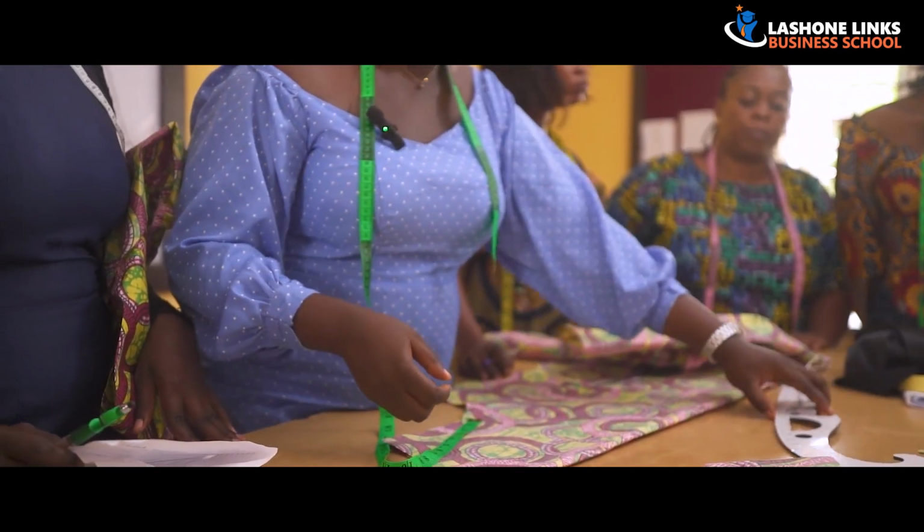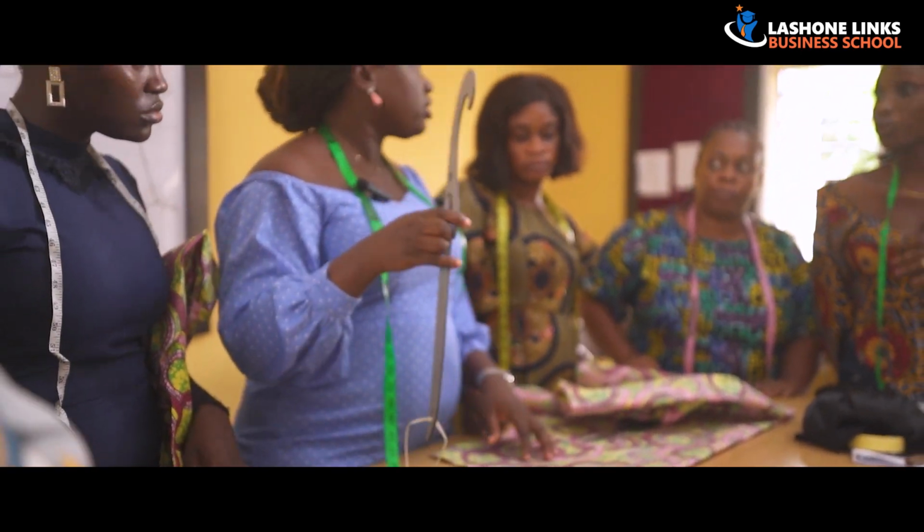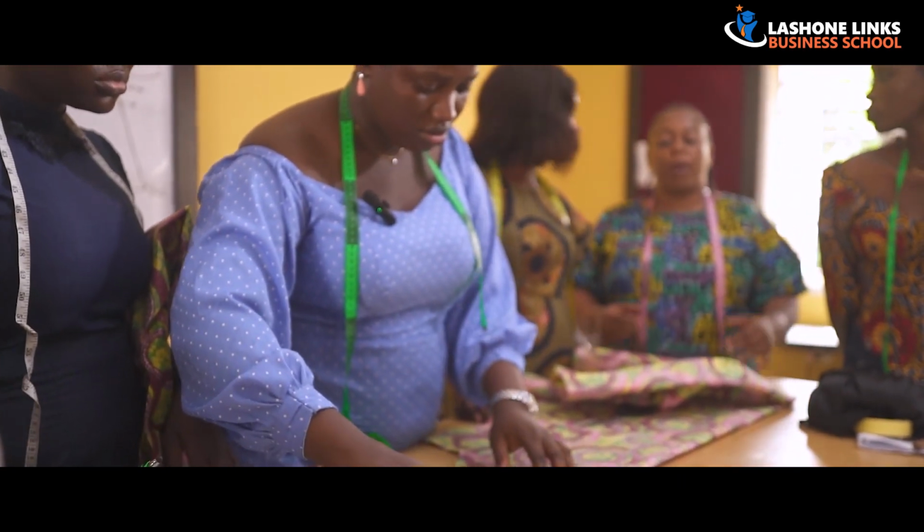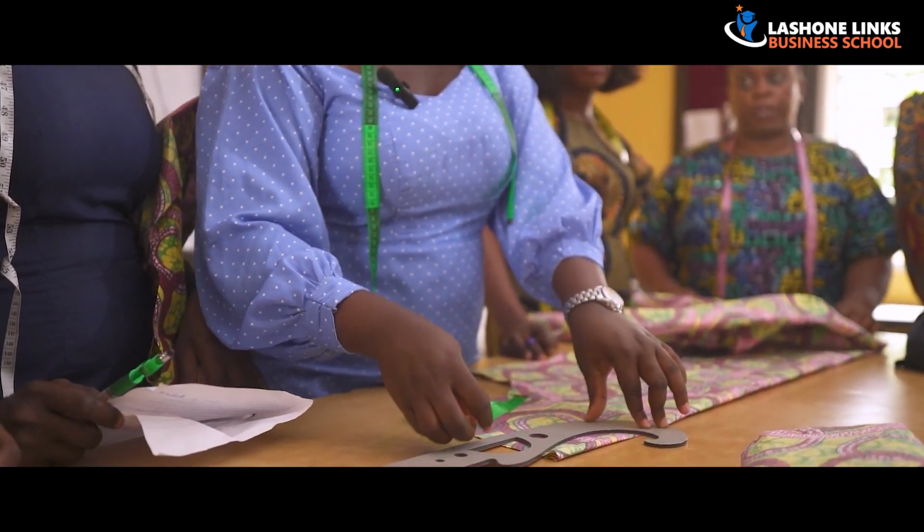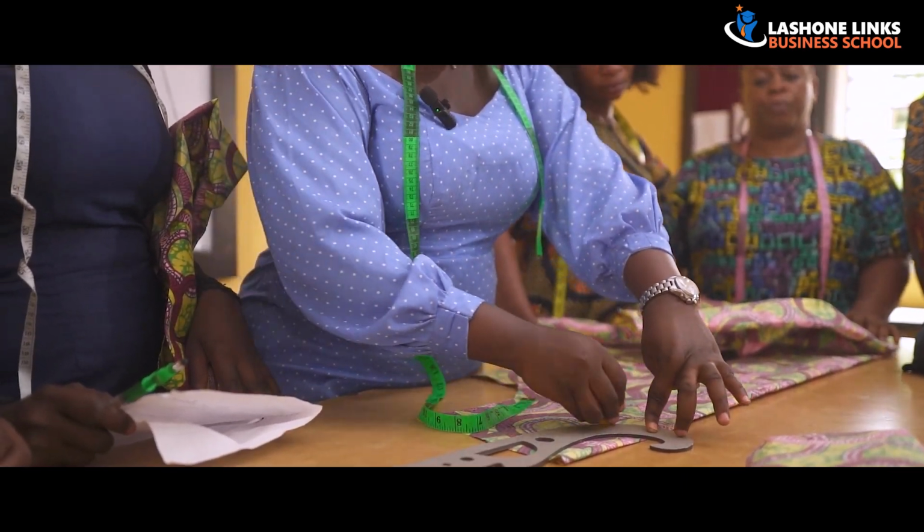And we can still adjust if the person wants to widen the neckline. We can only widen it. Yes, the first ones. Then you curve it.